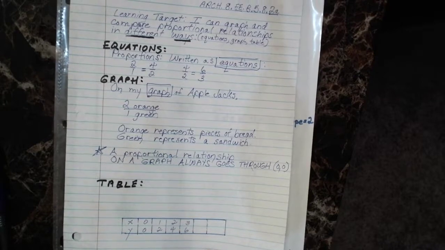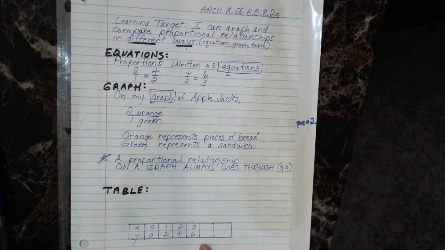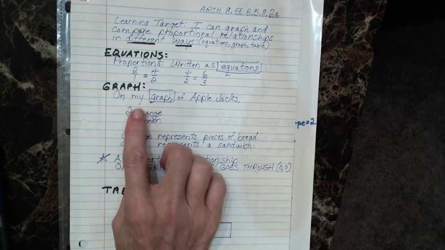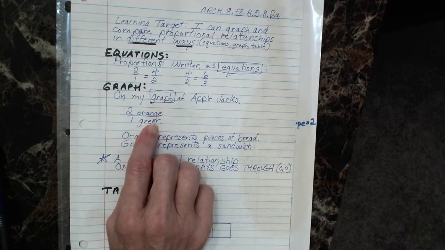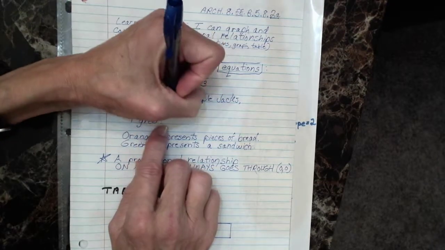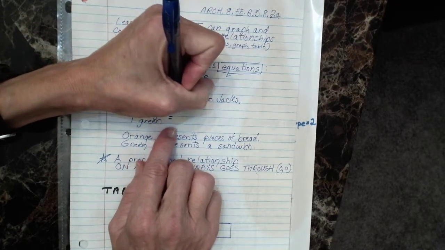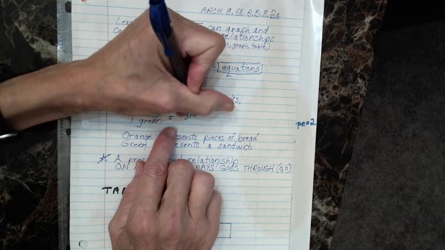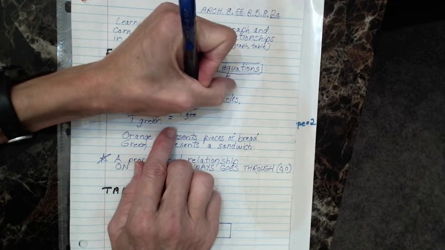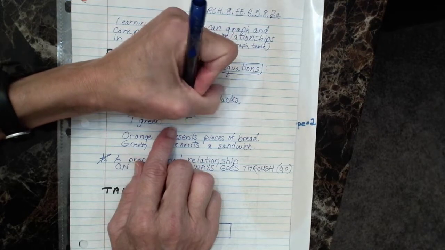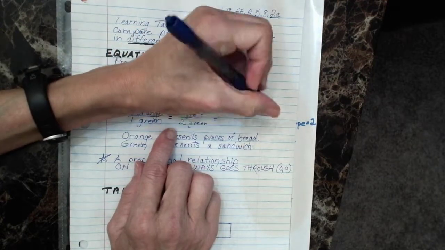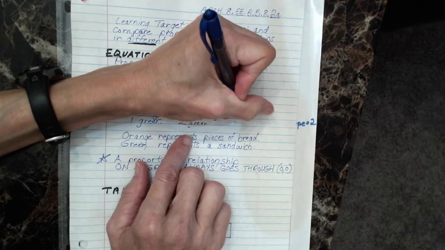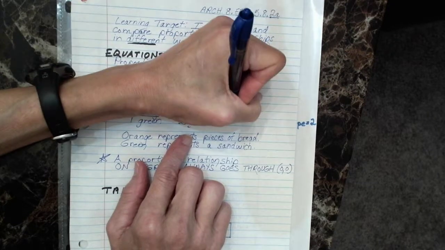So when we go back to graphing a proportional relationship, we said that for 2 orange for every 1 green. So if we wanted to write down 4 pieces of bread, remember, orange, we said we would get 2 sandwiches. And we said for 6 pieces of bread, we would get 3 sandwiches.